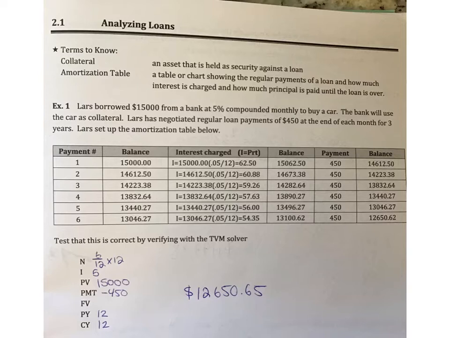So Lars borrowed $15,000 from a bank. It's 5% compounded monthly to buy a car. The bank will use the car as collateral. Lars negotiated regular loan payments. The loan payments are $450, and he's paying them at the end of each month for 3 years.